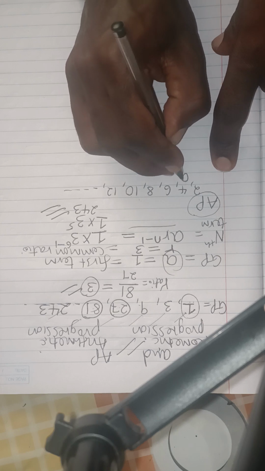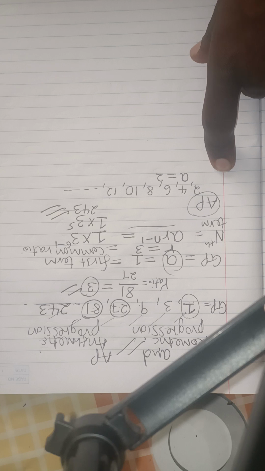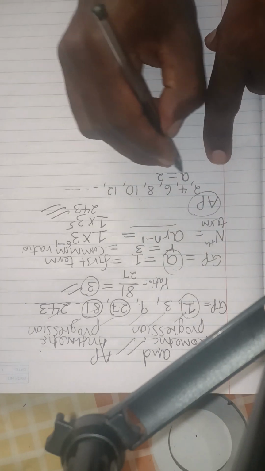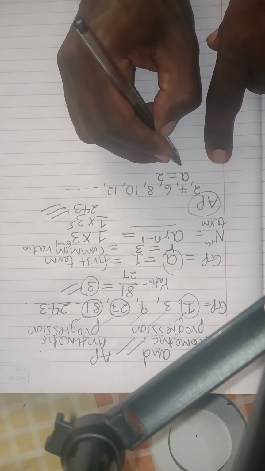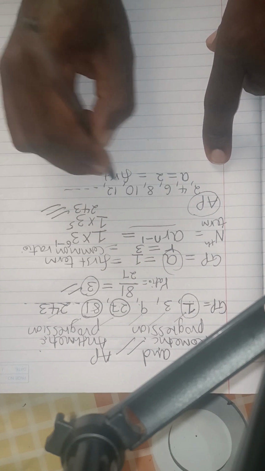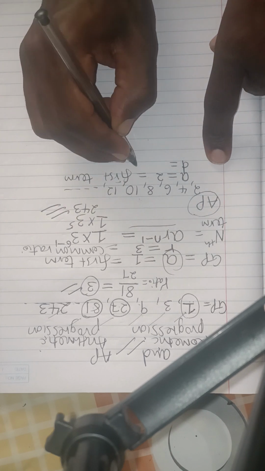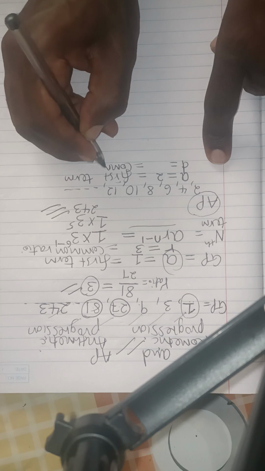So if I want to have this as my very important sequence to talk about, I'm going again to have a as 2. As usual, the first term is 2. Then here, we do not have a common ratio. We have what we call the common difference. So d is our common difference.